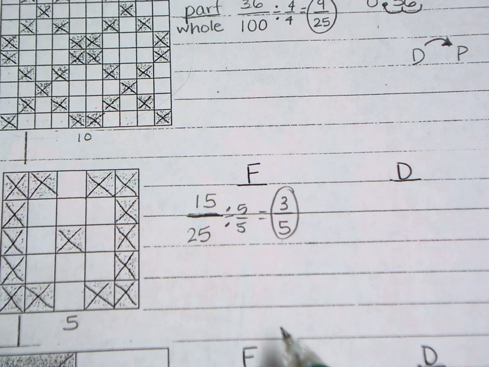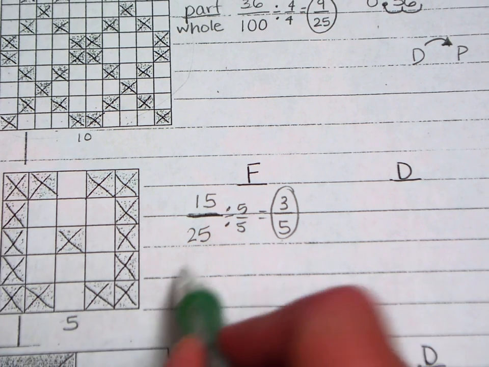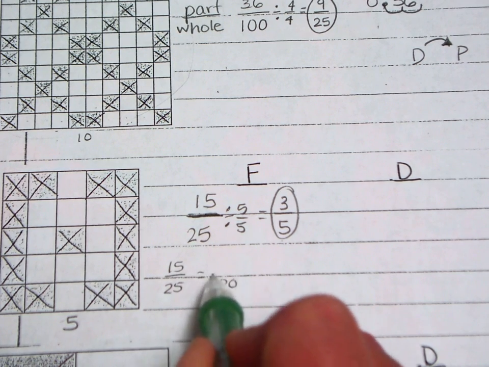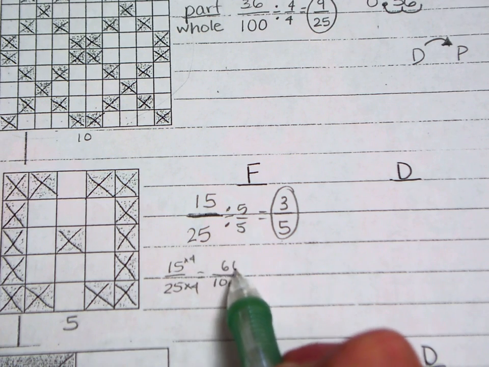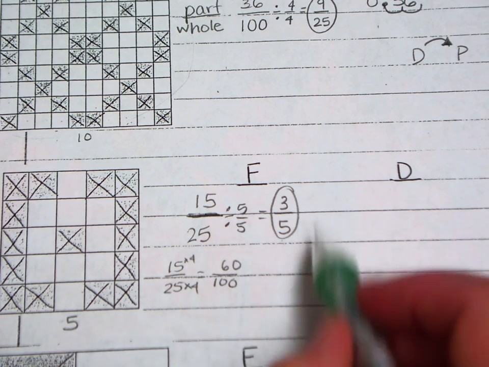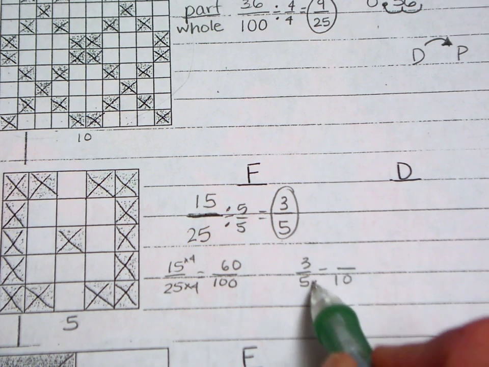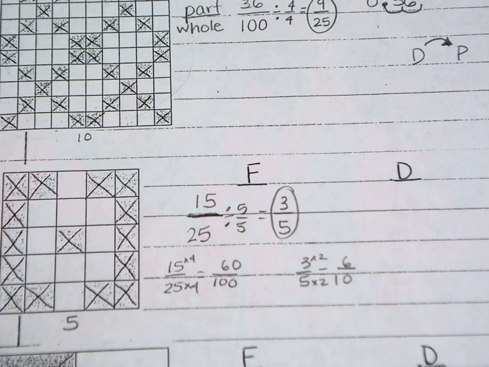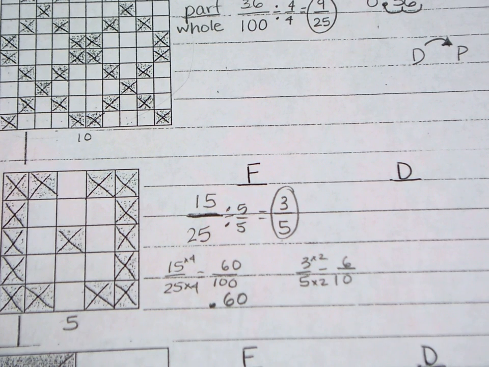Now, does it matter which fraction you choose to turn into your decimal place value? No, it doesn't. I could take this 15/25ths and make it something out of 100, times 4 times 4, and it would be 60/100ths. Or I could take this 3/5ths and make it something out of 10. 5 times 2, 3 times 2 would be 6/10. If I wrote these in decimal form, there's 0.60.